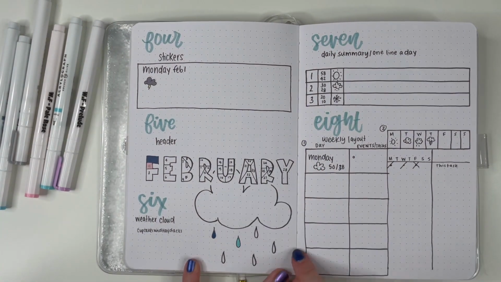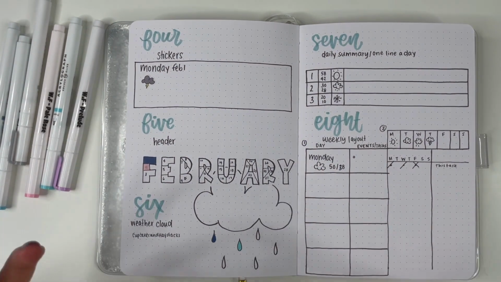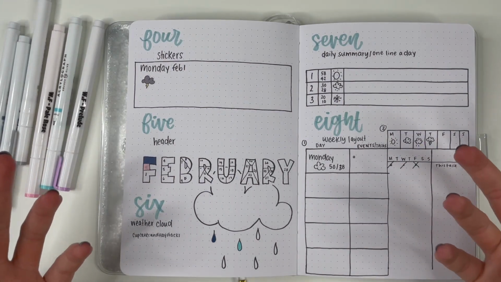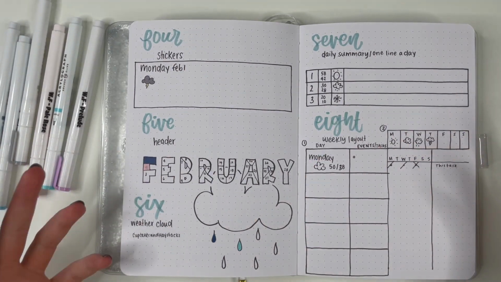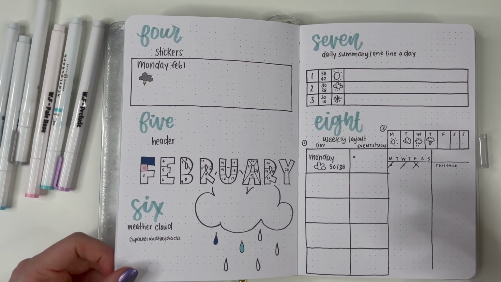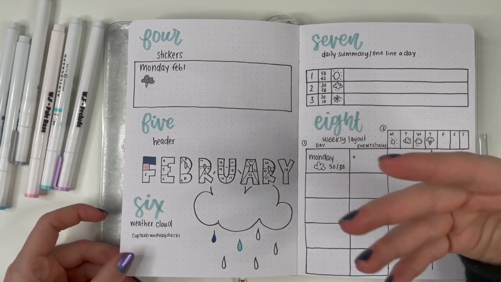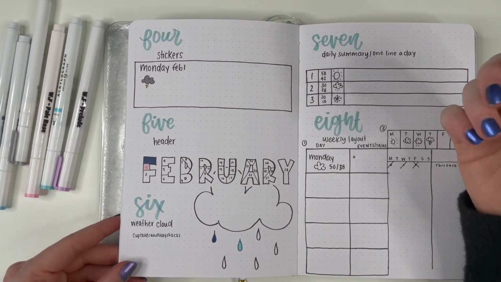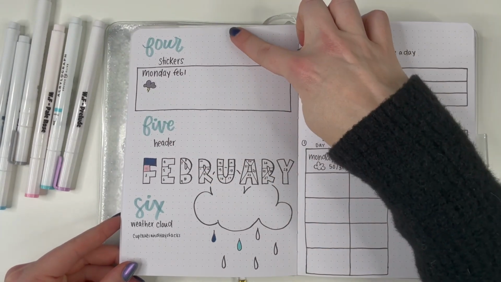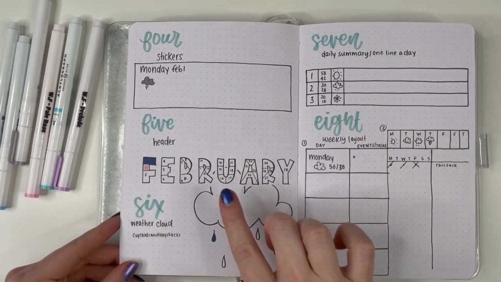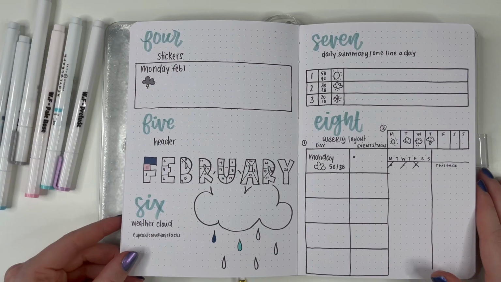So that is another one of those color it in, kind of like your mood trackers. You could do the exact same thing for a mood tracker, to be honest. If you are doing like an April showers type of theme, you could have the cloud up here and then again color in your raindrops.